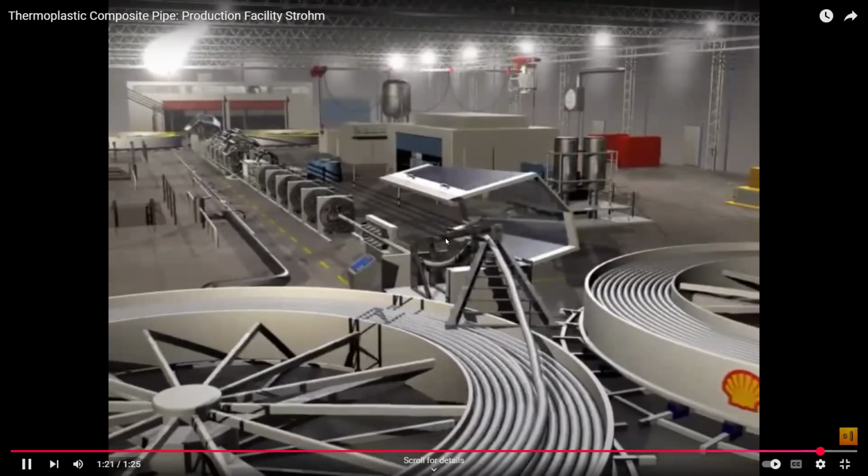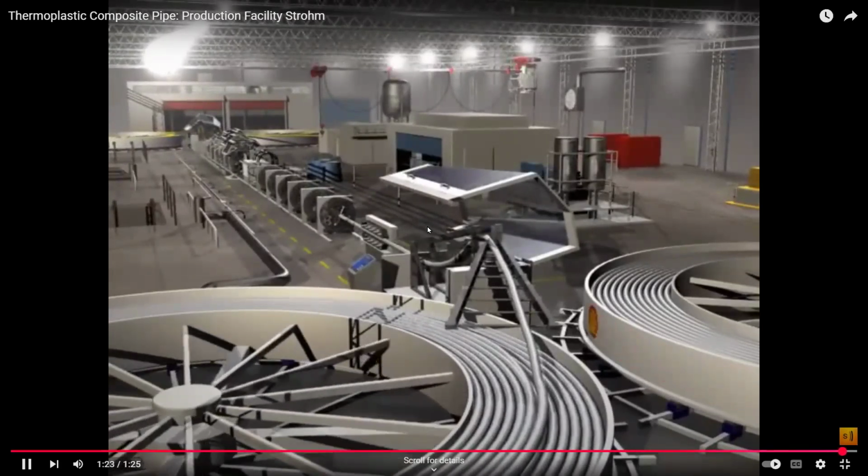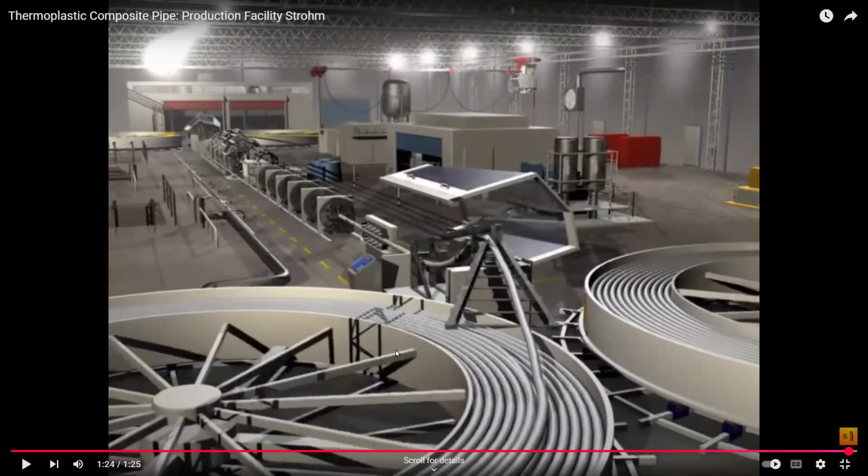So now once we generate it, this is where we wind up the final pipeline system. This is the brief idea of how to manufacture thermoplastic composite pipe. So in short, we call it TCP, thermoplastic composite pipe. So this is really good to know.